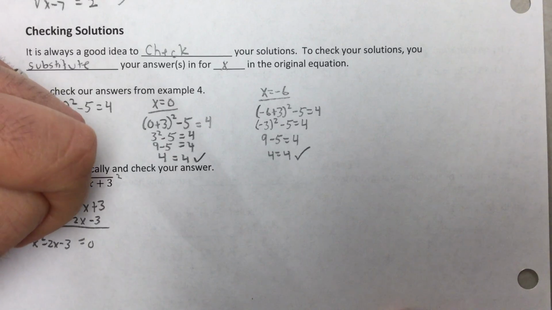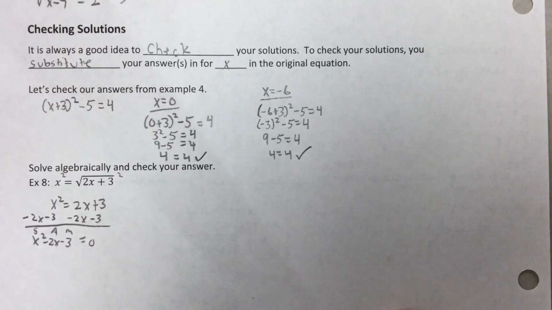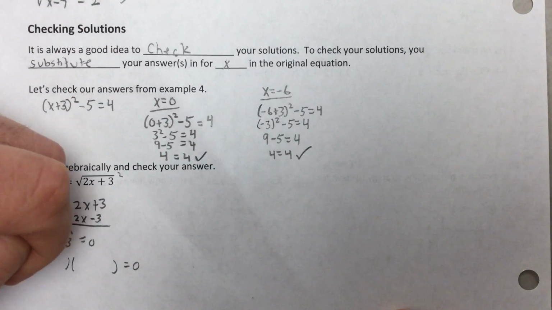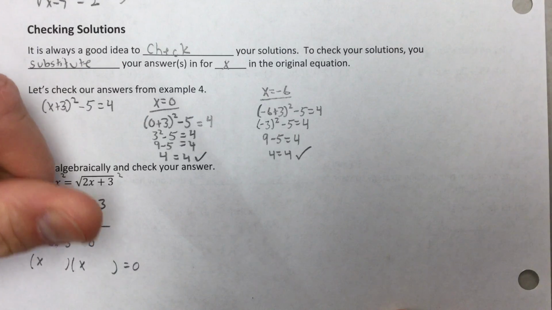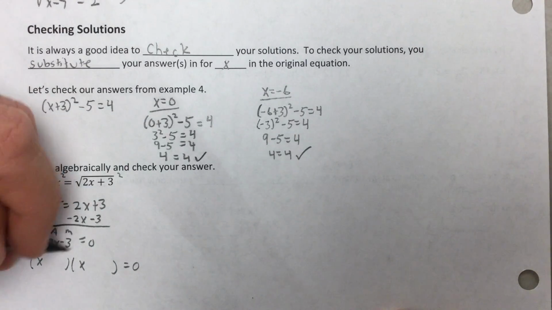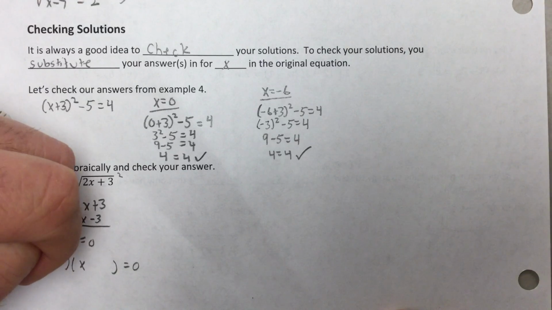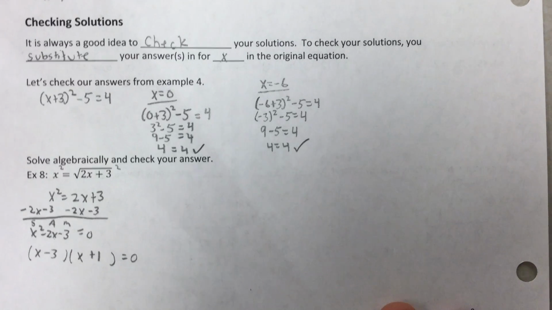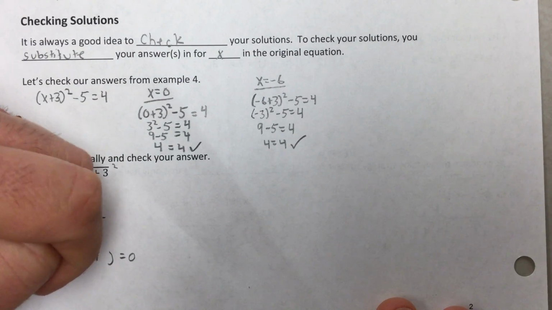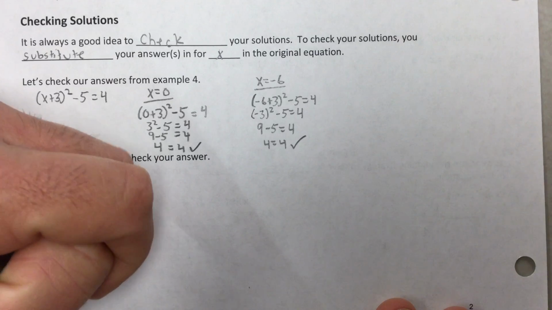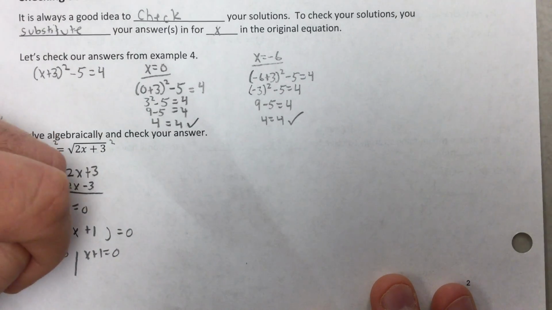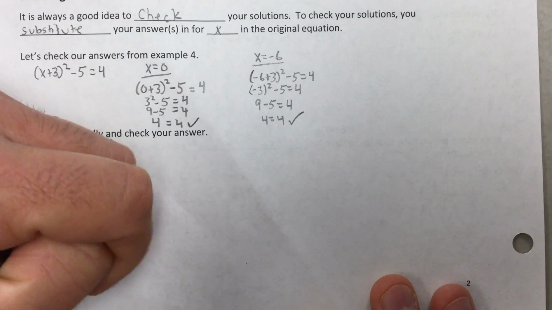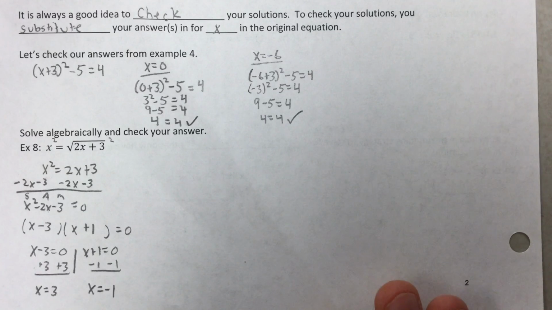And then remember our good old friend Sam for that Sam factoring. So what multiplies to x squared is x times x. What multiplies to negative 3, M stands for multiply, multiplies to negative 3, adds to negative 2. Is negative 3, positive 1. And then once it's factored, remember we said each factor equal to 0. So I add 3, and I get x equals 3 as one answer, and subtract 1, x equals negative 1 as a second answer.